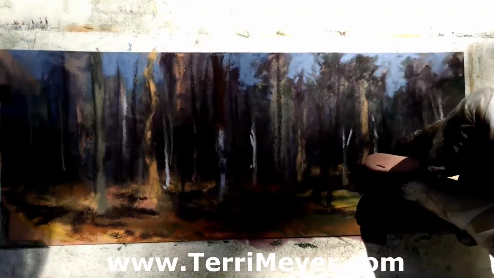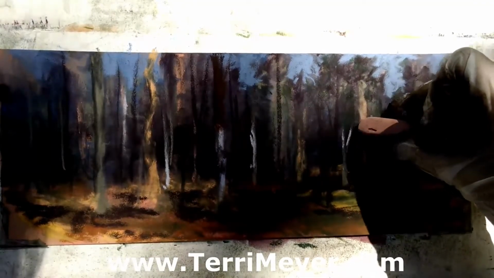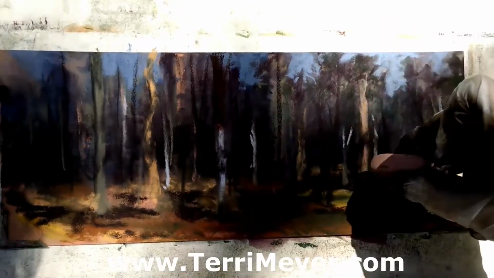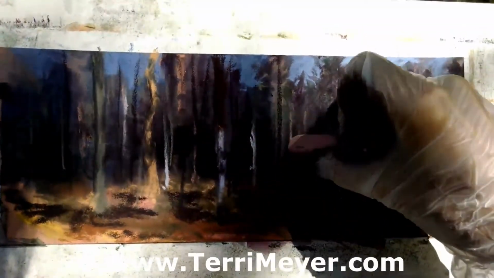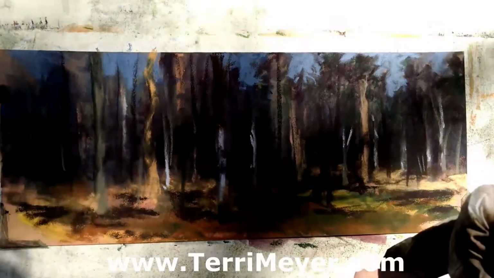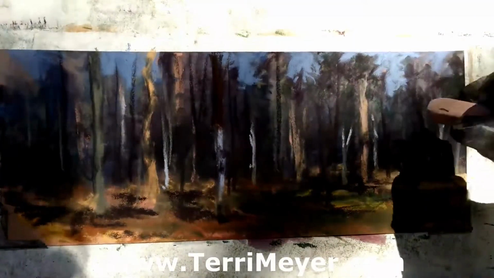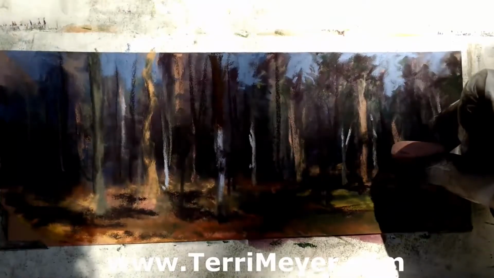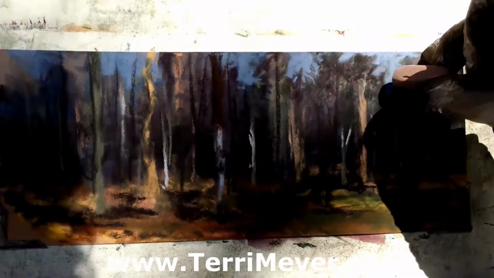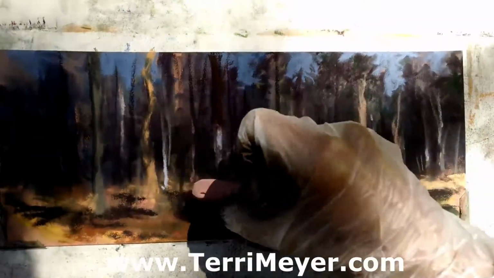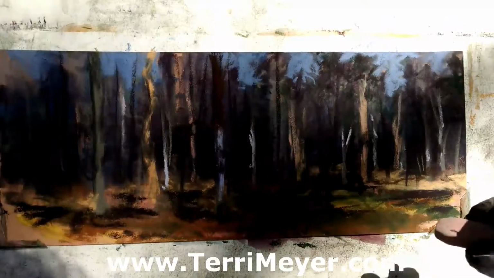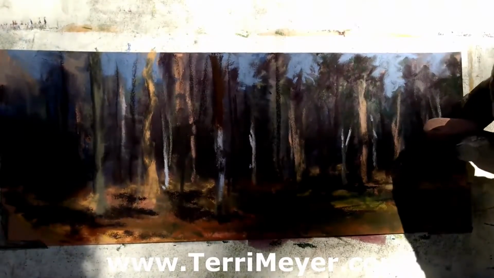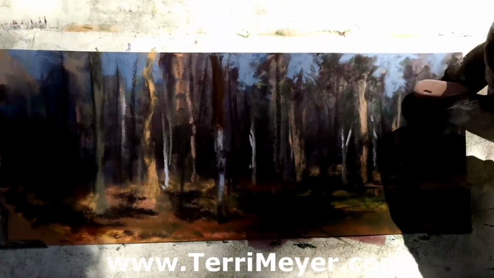Let me see here, some little. I like this soft pink. It's adding a little more life to the painting. But I don't want to put too much in, just little hints of it. It's these lights that are going to really make this take form.